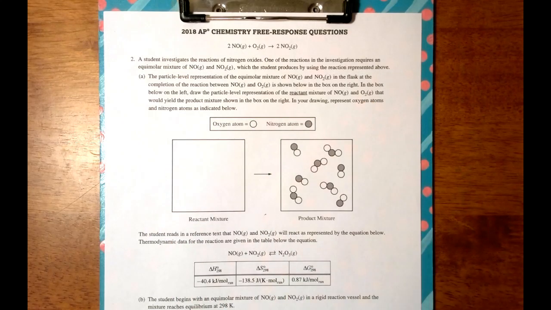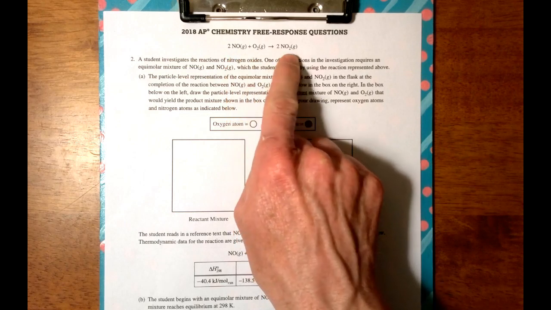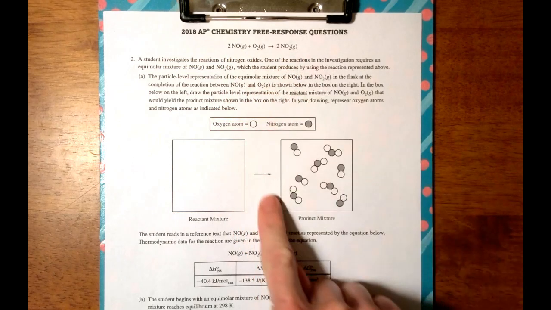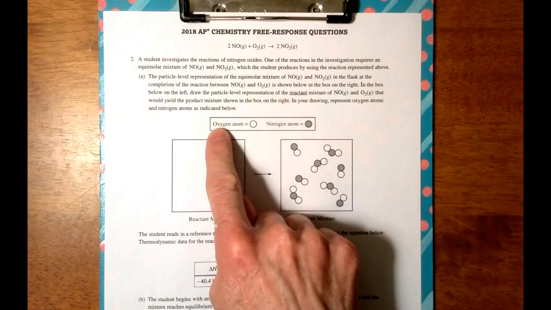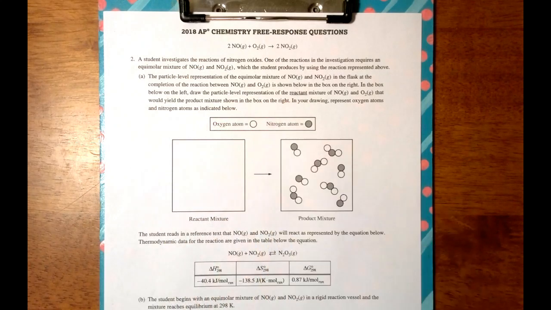And in our drawing, we are supposed to represent oxygen and nitrogen atoms as indicated below. So this is kind of a reverse limiting reactant problem where we are given a balanced chemical equation and we are shown what is left when the reaction is complete. We need to backtrack and find what is in the beginning.